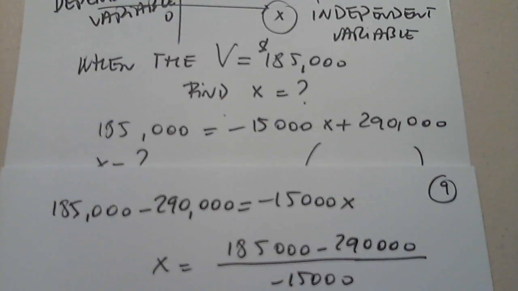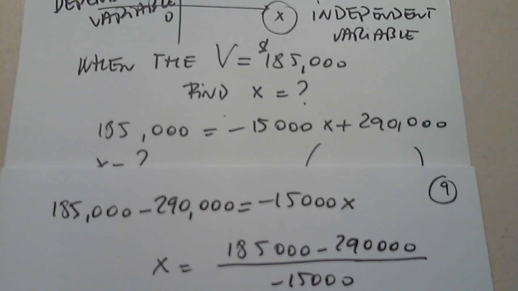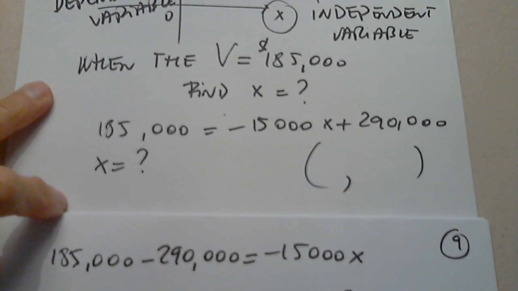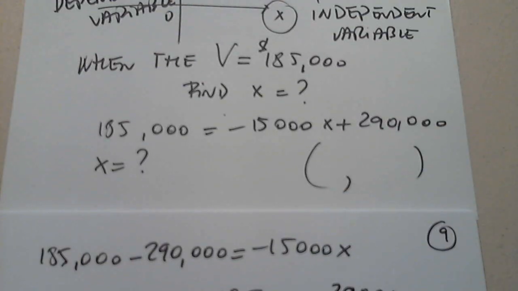Okay, so careful, put parentheses. So when I click enter, I do get 7, indeed. So x is 7 years. So the value, if the trend continues, in 7 years the value will drop to 185,000. Perfect. But now can anyone give us the ordered pair? Which ordered pair will this be that we just determined?